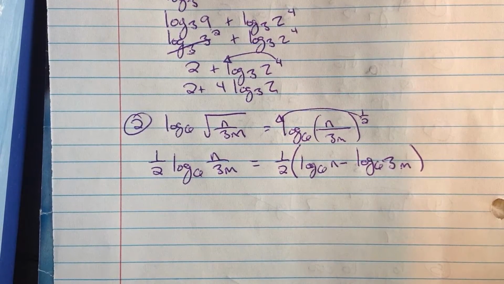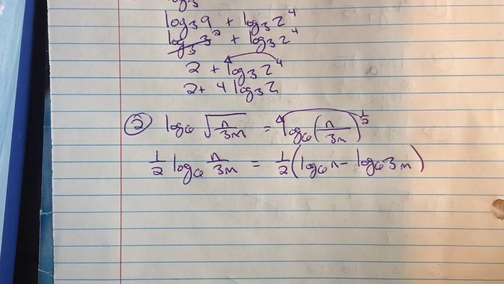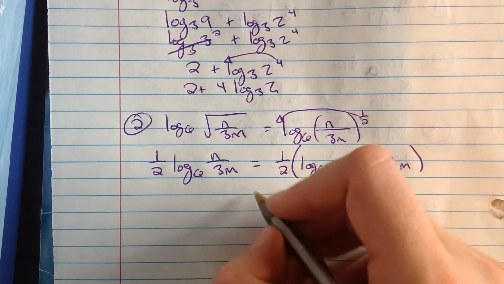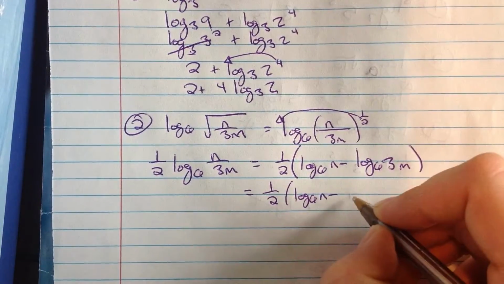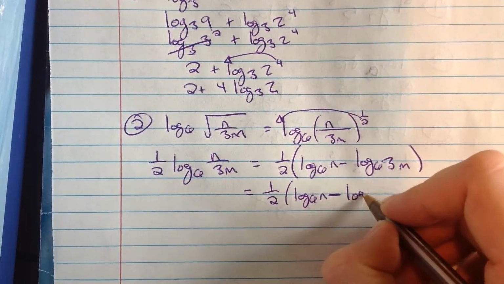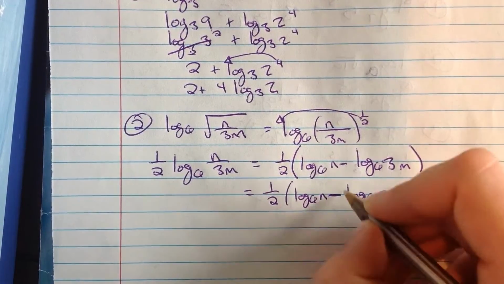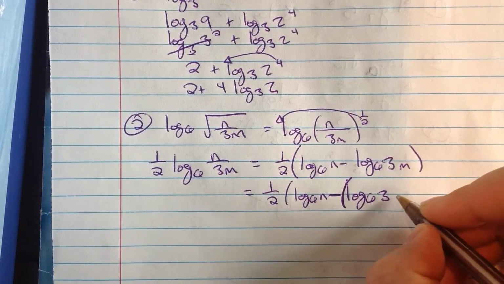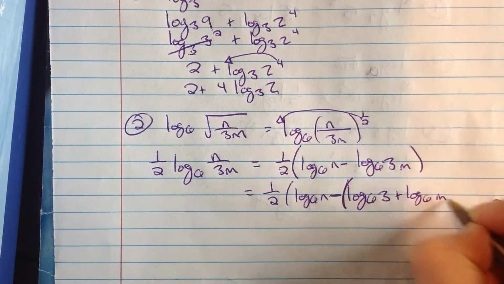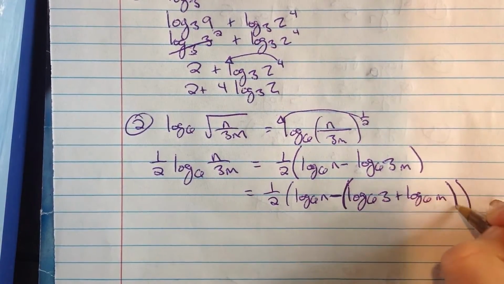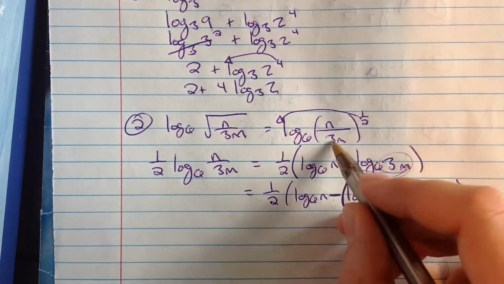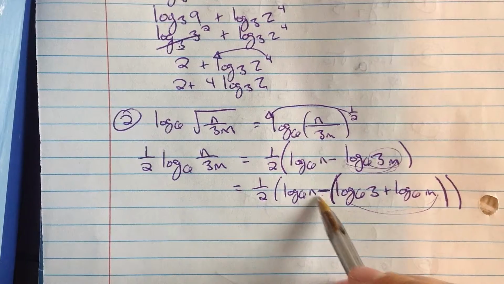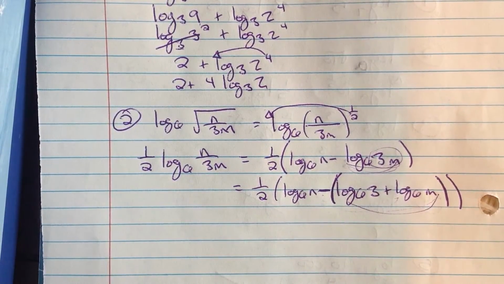There's a couple more things we could do. We could split this one up too and go one step further and say log base 6 of n minus log base 6 of 3 plus log base 6 of m. The only thing you have to remember is to put this second piece in parentheses, because both have to end up in the denominator, so this negative needs to distribute to both pieces.